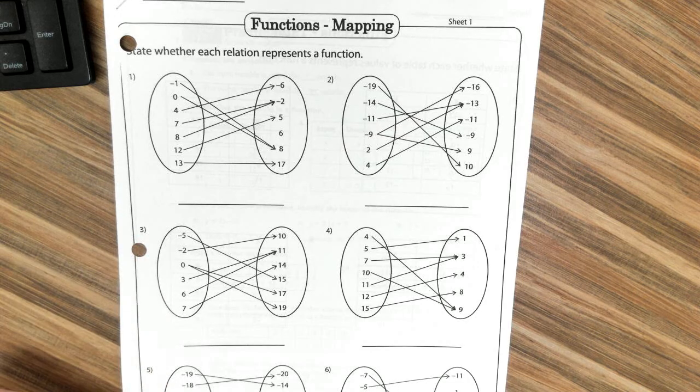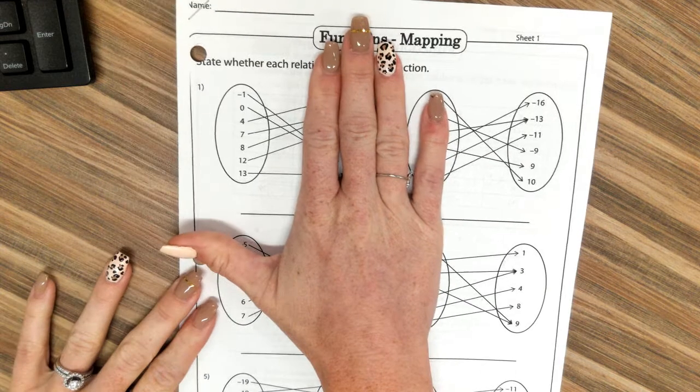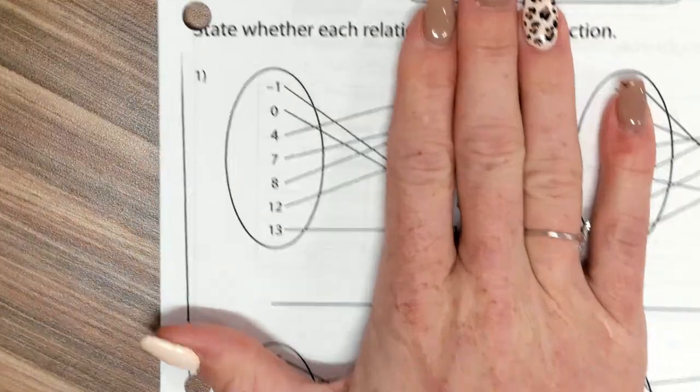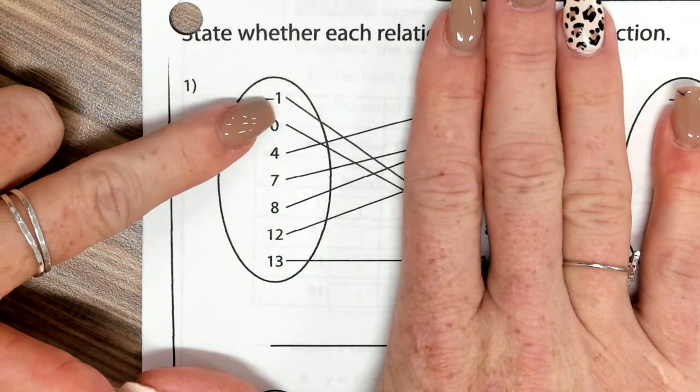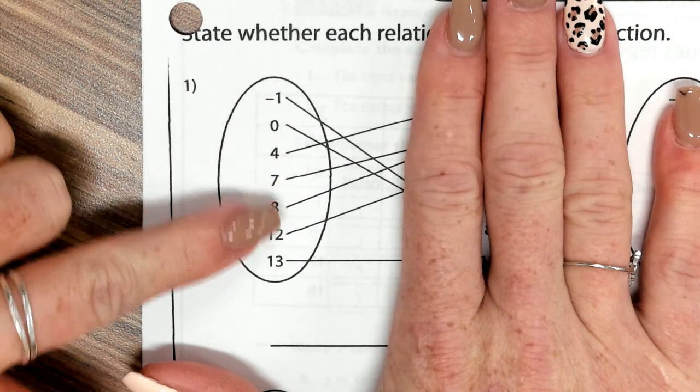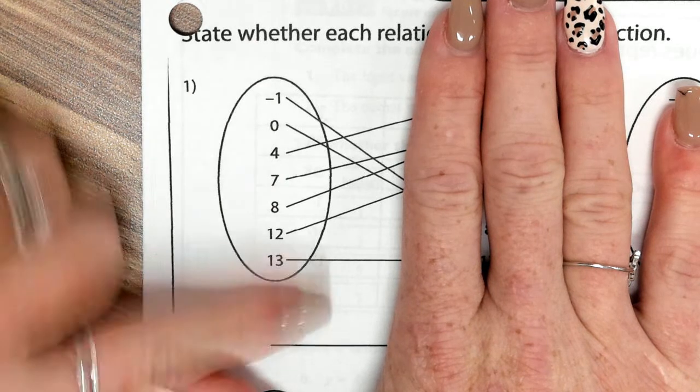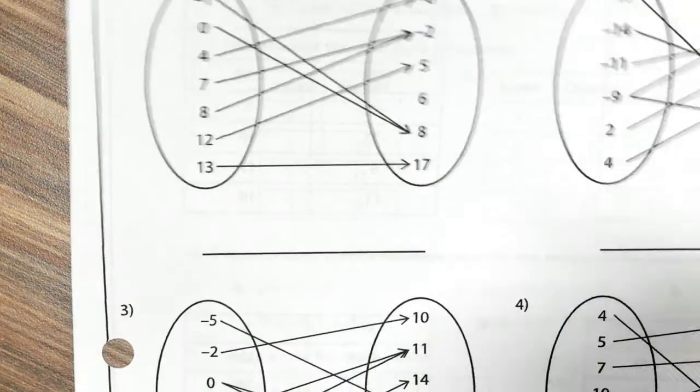Okay, so on the front page, your answer will be yes or no. So you're just going to say yes, it's a function, or no, it's not. So again, I would cover up the output column like this, and I would say, is there anything with 2 lines? Because that would mean it's repeating. So is this a function? Yes.